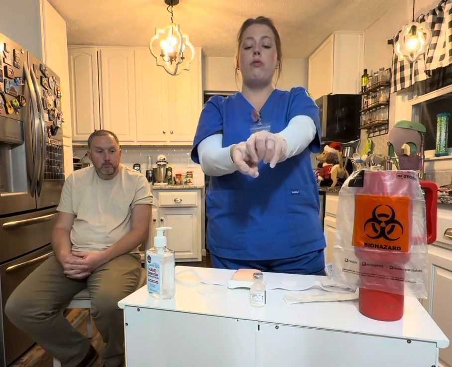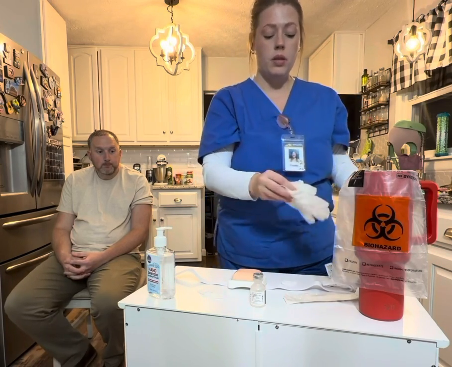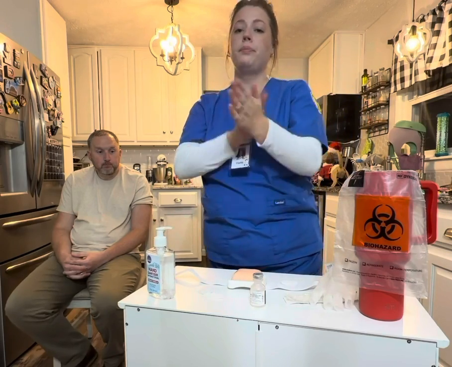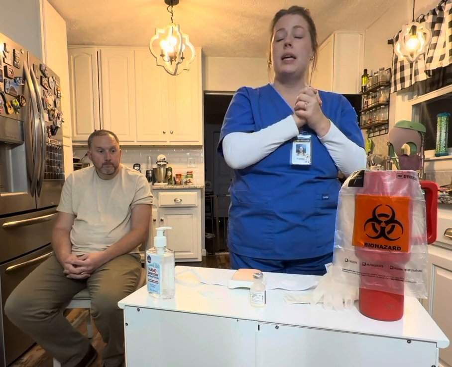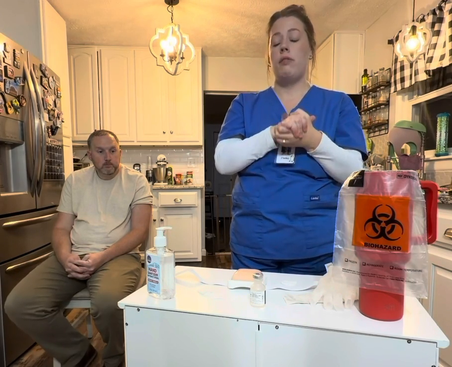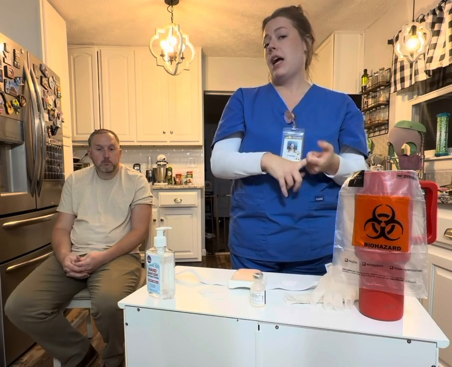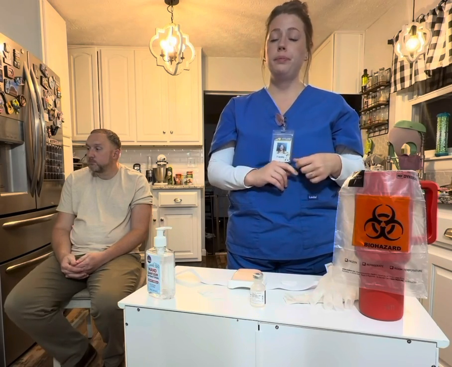Then we would remove our gloves, perform hand hygiene, and then we're going to make sure that we immediately document everything that we did, our injection site. And then we're going to make sure that we come back and evaluate our patient for any kind of adverse effects, see how they're doing, and make sure they have no redness, irritation, or any concerns.